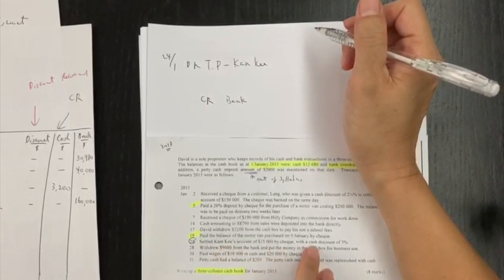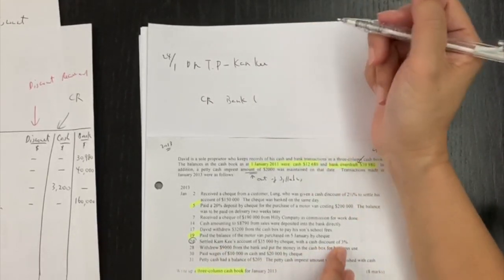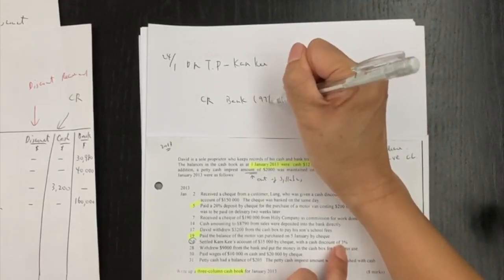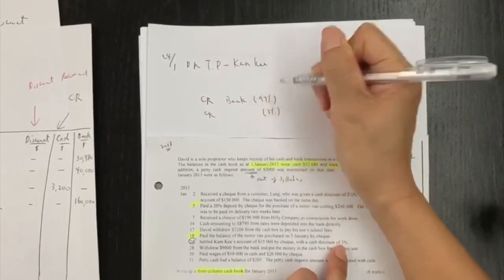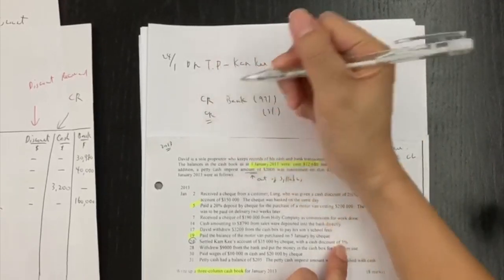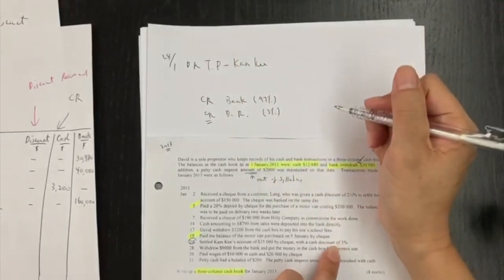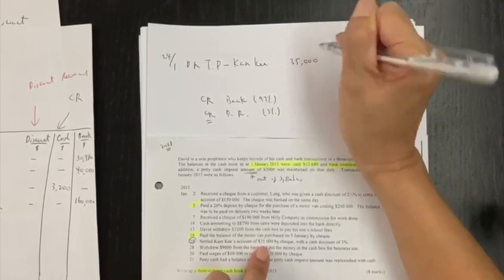Since we have a cash discount here, when we pay, we don't need to pay 100%. We pay less 3%, so that would be 97%. And credit 3%. What do you think? Discount what? Discount received on credit side. So we owe Cam Key 35,000.